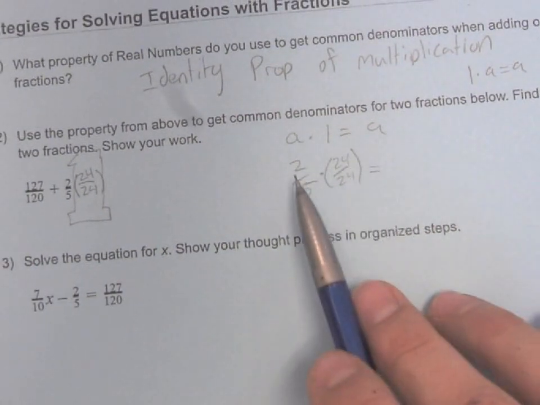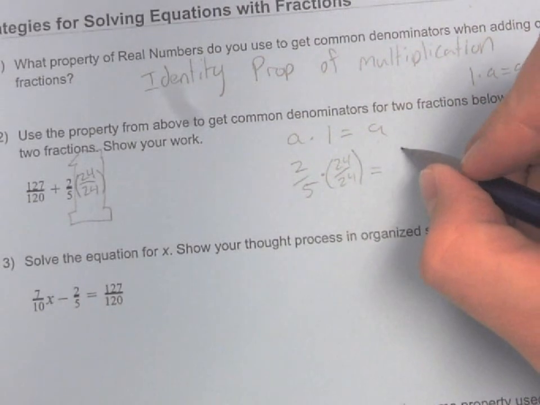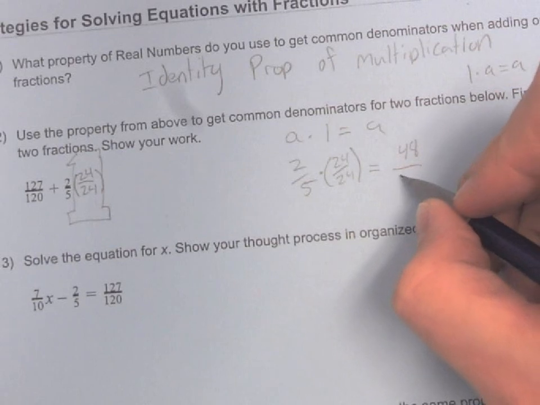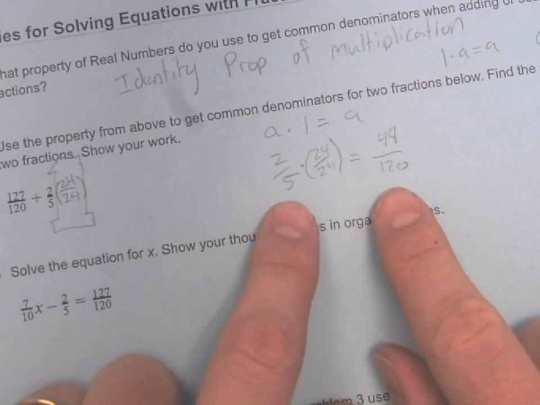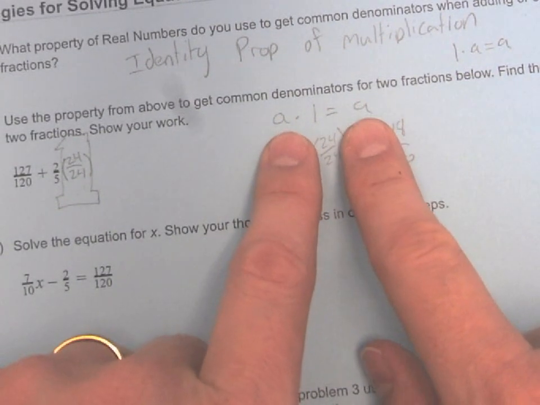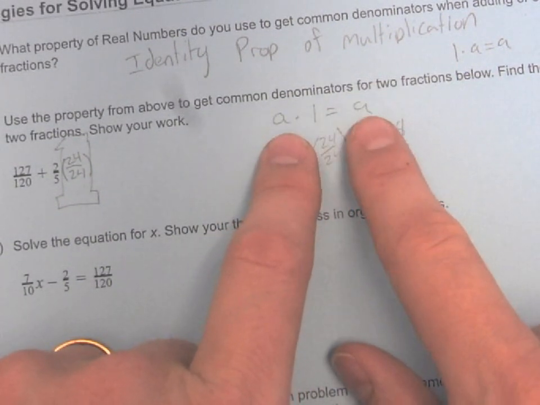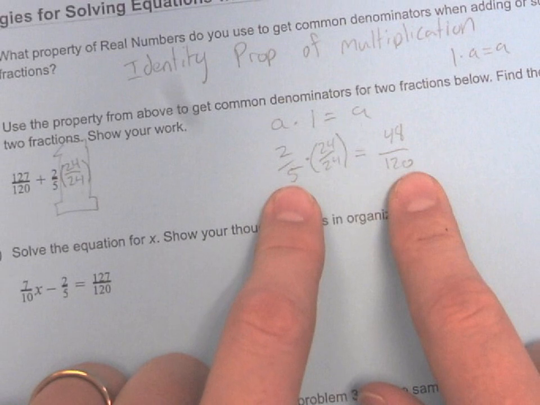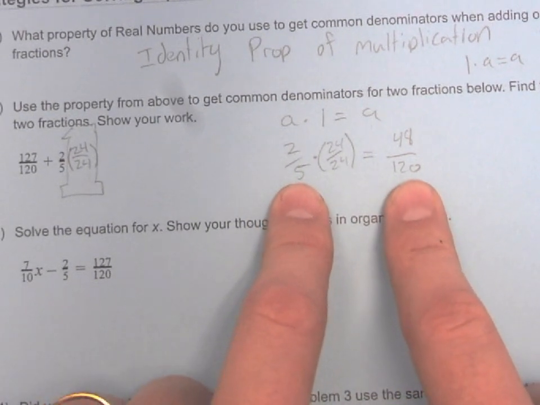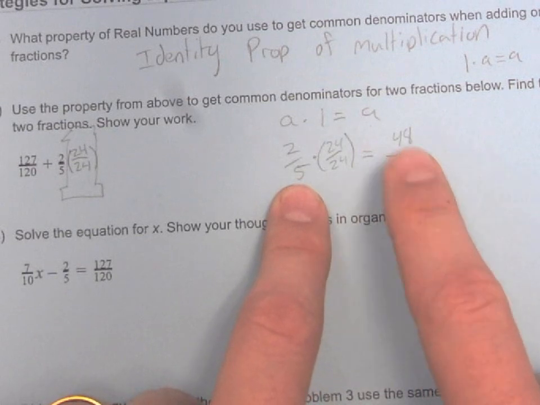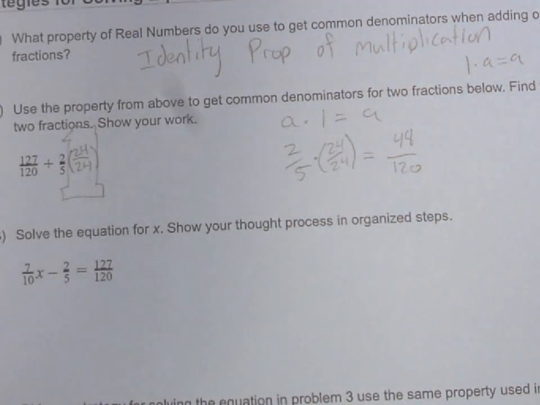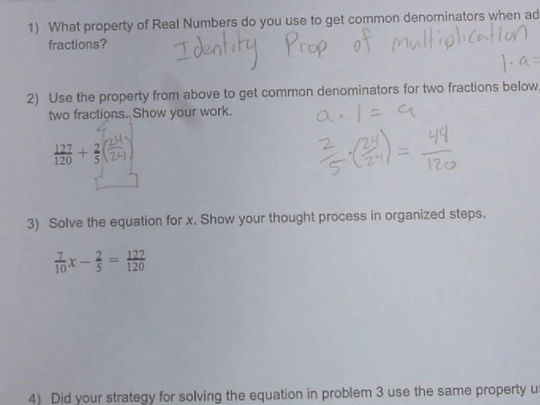So if we multiply here, 2 times 24, that's 48, and 5 times 24, that's 120. These don't look exactly the same, but they have to be the same because the identity property of multiplication says so. They look different, but it actually turns out that these are equivalent fractions. They're the same number. This one's just less simplified than this one. So that's the property you're using when you get common denominators.